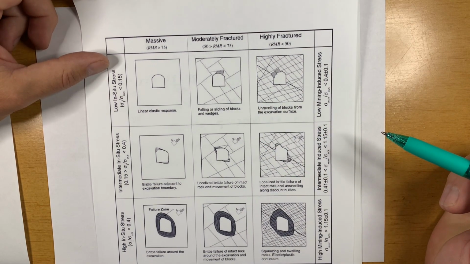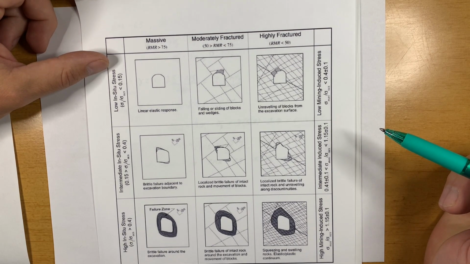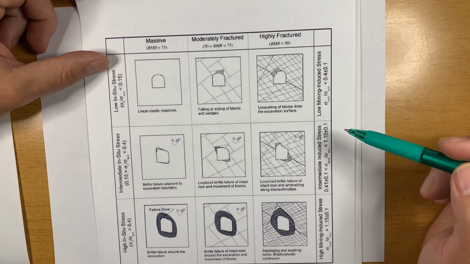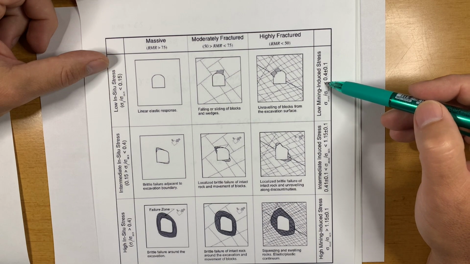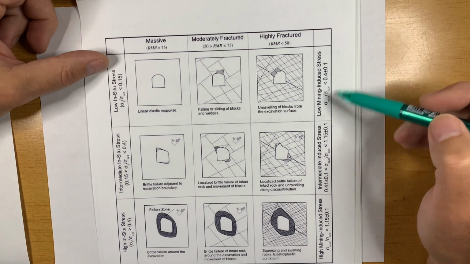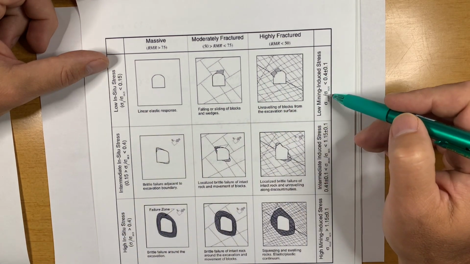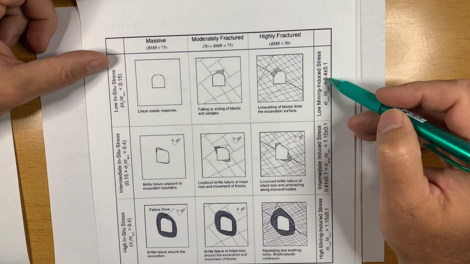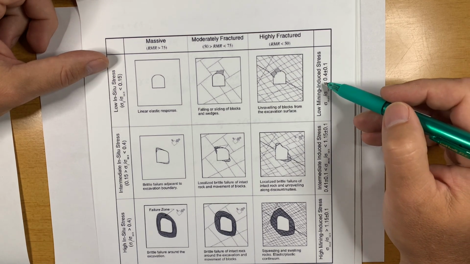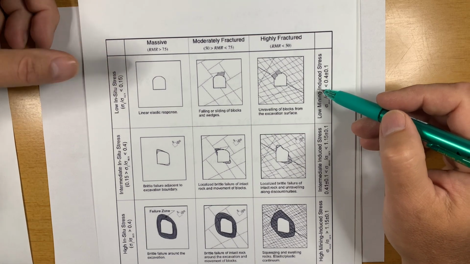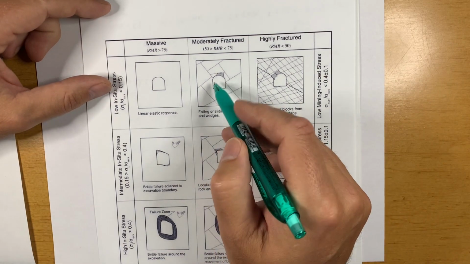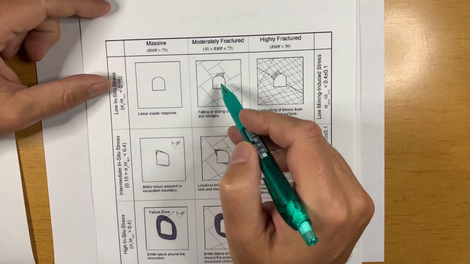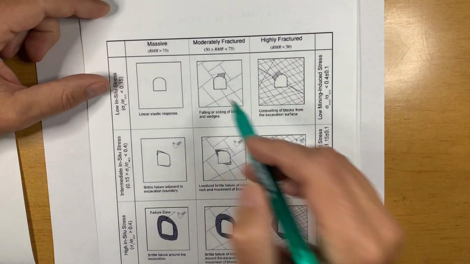When we have a sigma max over sigma c of 0.14, that's pretty low. Up here you can see that the top row is when the ratio is less than 0.4 or so. So we are in that region right there.